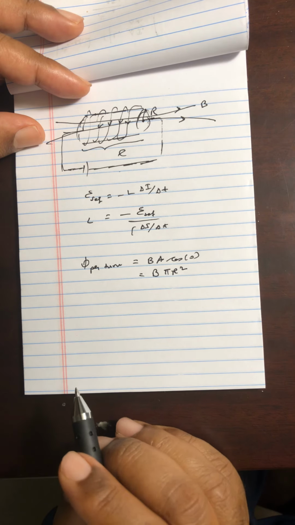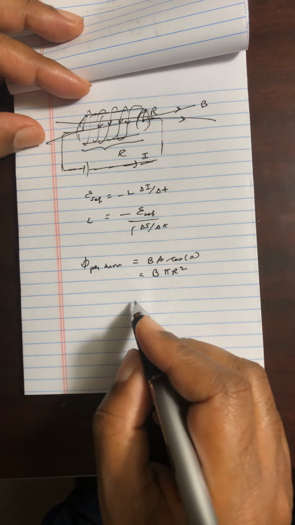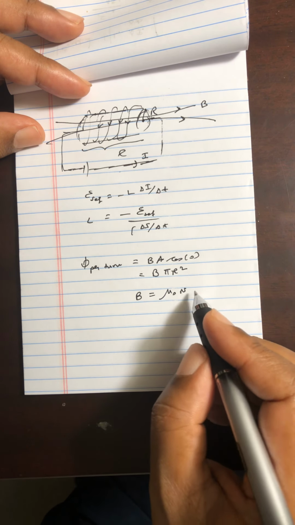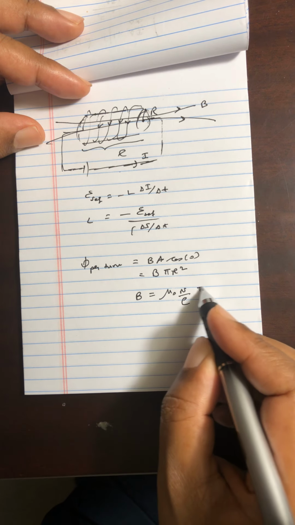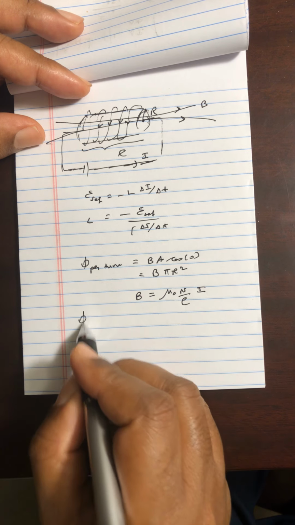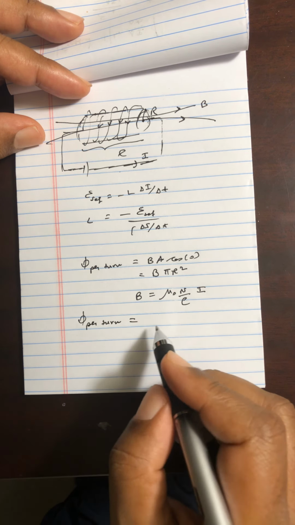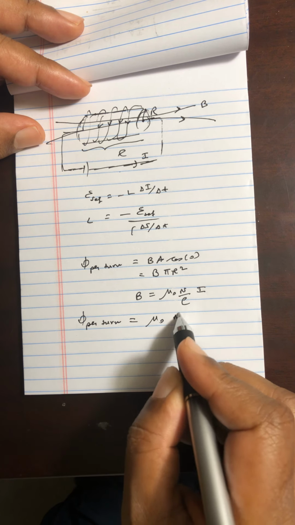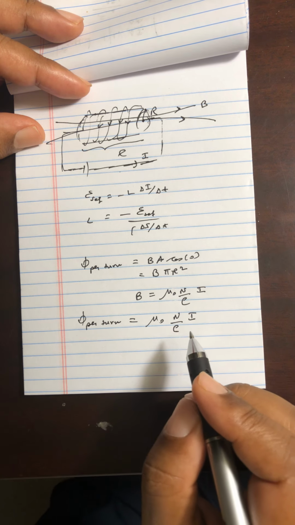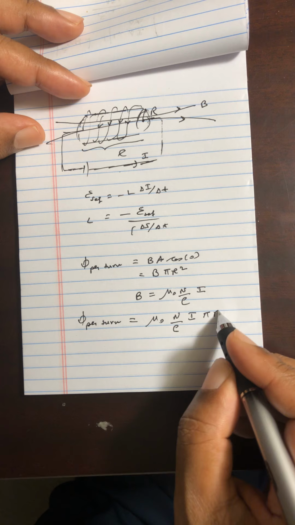But if you remember, we can express the magnetic field in terms of current. B due to a solenoid is mu naught N over L times current. So the flux per one turn is mu naught N over L times current, times the area, which is pi r squared.